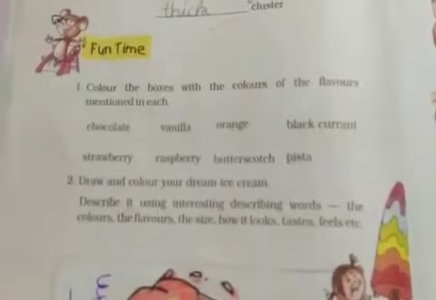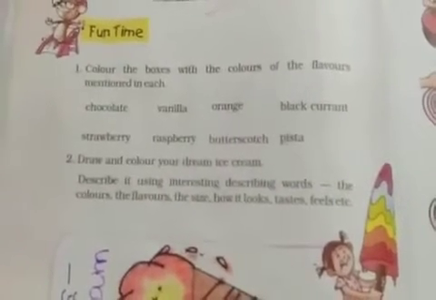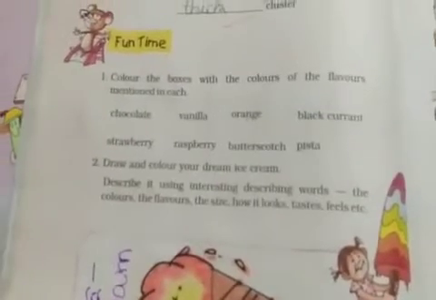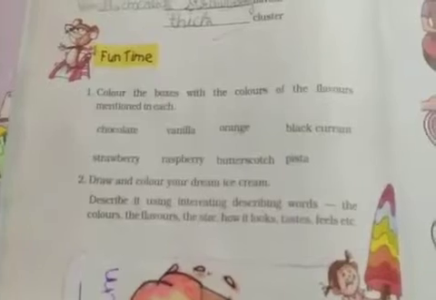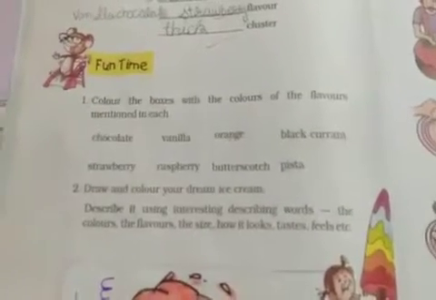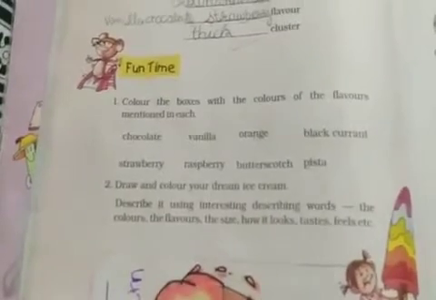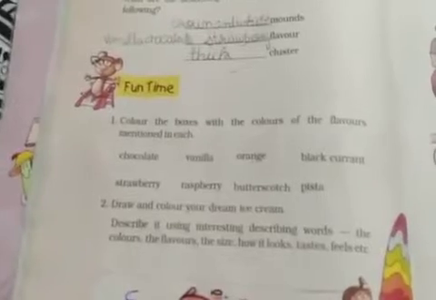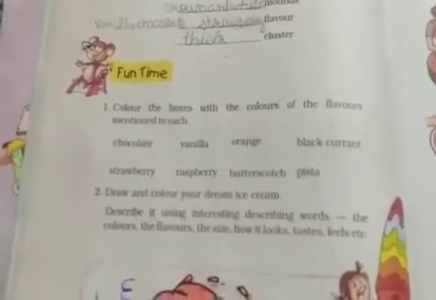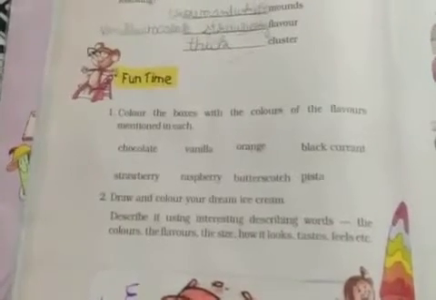Now the next question is, draw and color your dream ice cream. Your dream ice cream. Like everybody, I love ice cream, so it would be my dream ice cream. Anyone can draw their dream ice cream. You have to work on it. Mine is like there is a cone, softy. There are mounds of different flavors which I like the most. My favorite flavor is blackcurrant chocolate, and there are mounds over there.